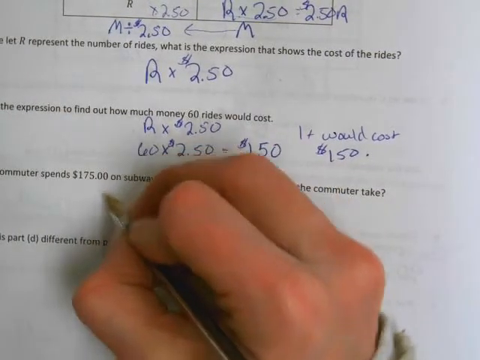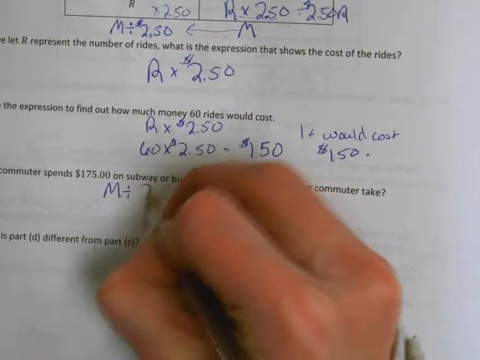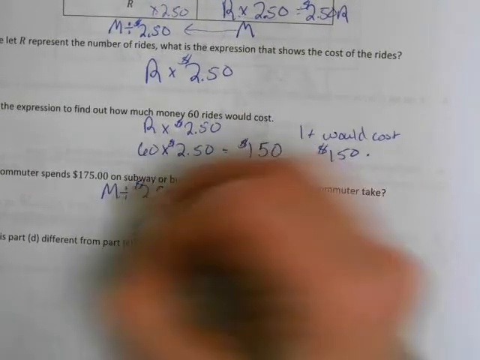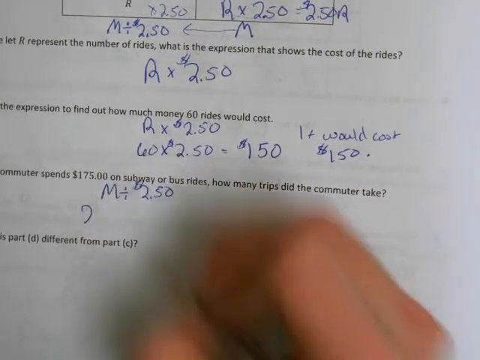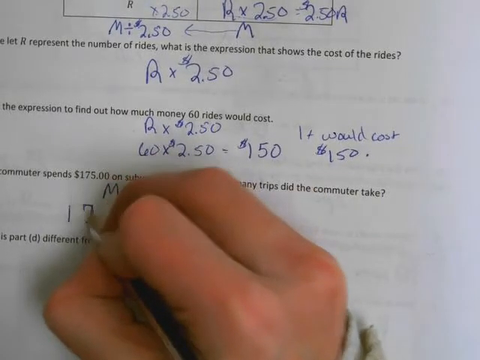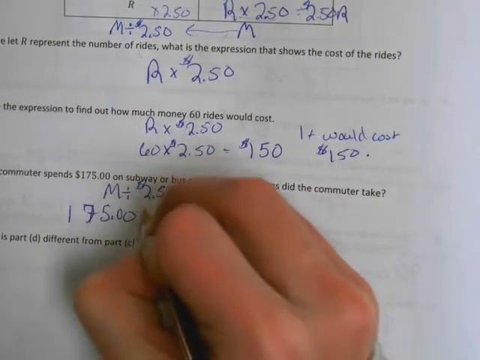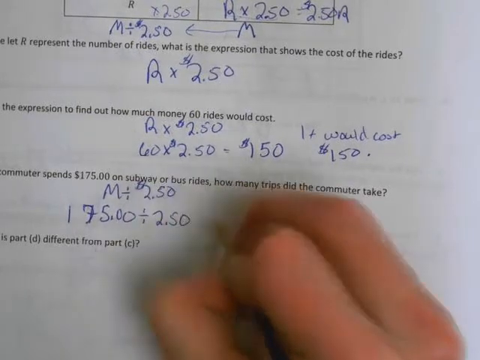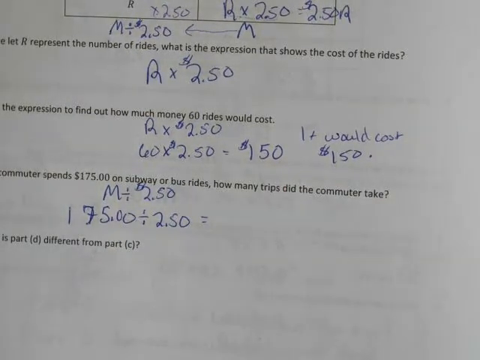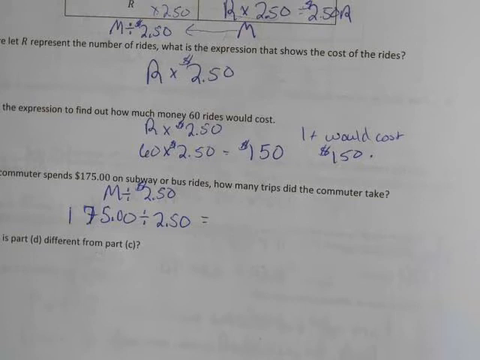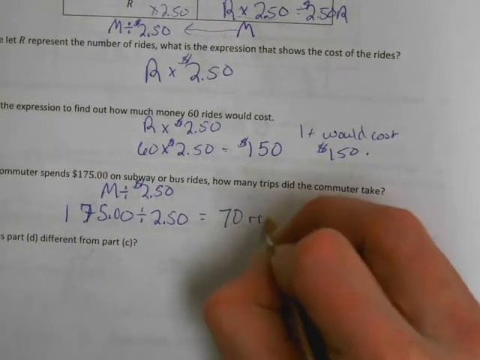So I'm going to take money divided by $2.50. So that's going to be $175 divided by $2.50. So 175 divided by $2.50, that will be 70 rides.